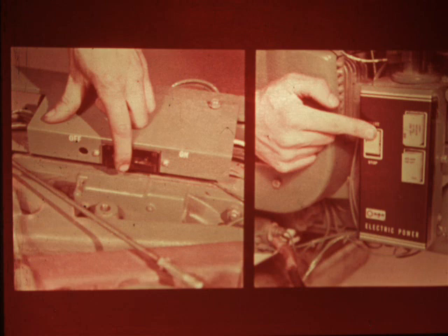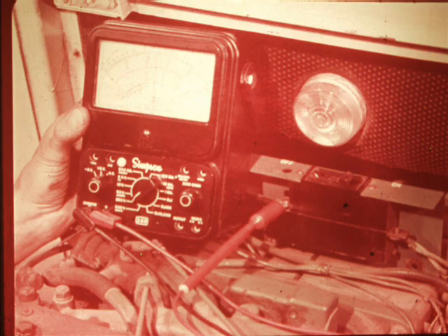Turn off the generator circuit breaker. Start the motor generator. Then check with a 110-volt test light or an AC voltmeter, with one lead connected to ground and the other to the breaker terminal. If there is power at this spot, the trouble is an open or short circuit in the wiring somewhere.